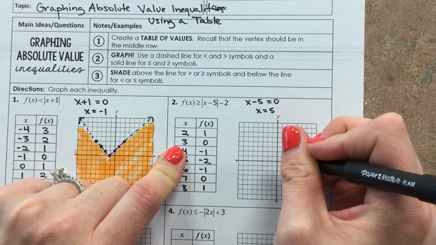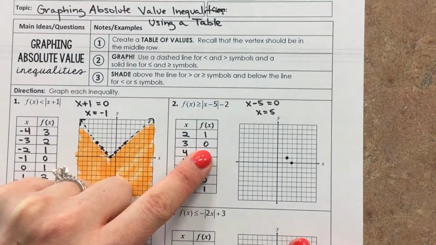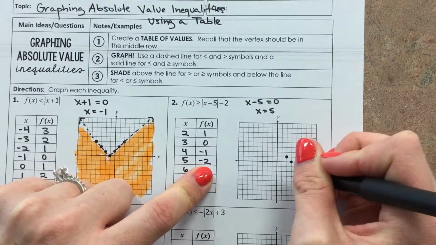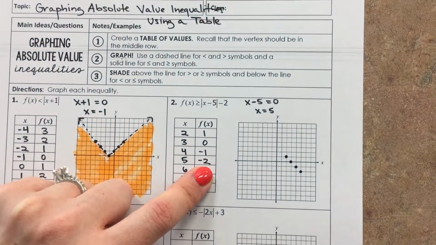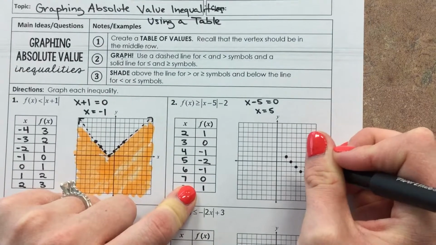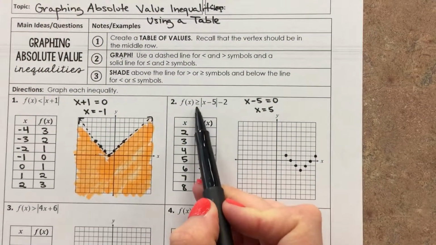2, 1 puts us right here. 3, 0 right here on the axis. 4, negative 1. 5, negative 2. So we just climb down until we hit that vertex, and then it turns around and goes back up. 6, negative 1. 7, 0 back on the axis, and 8, 1. So stop there. Look back at the inequality.